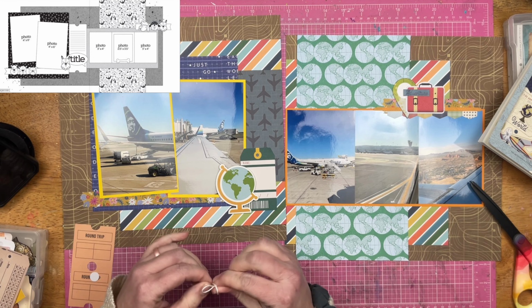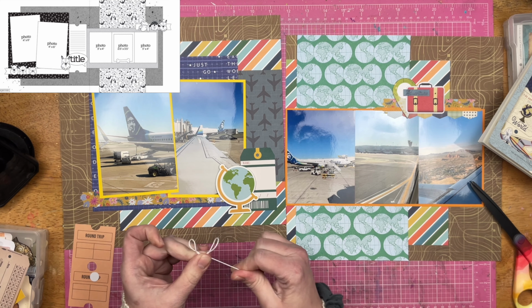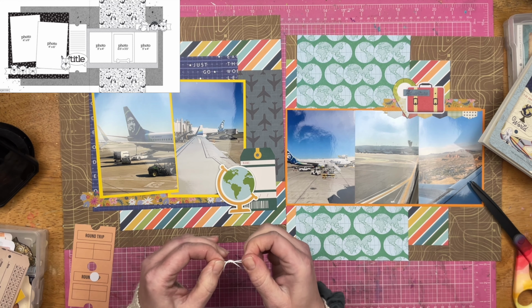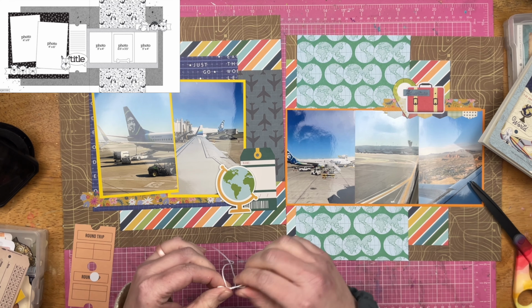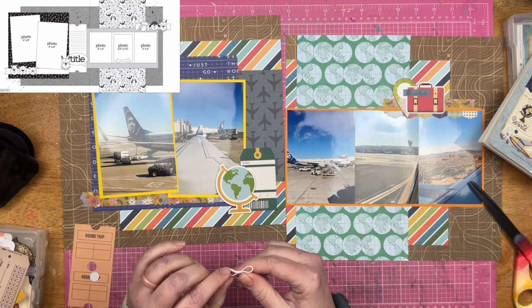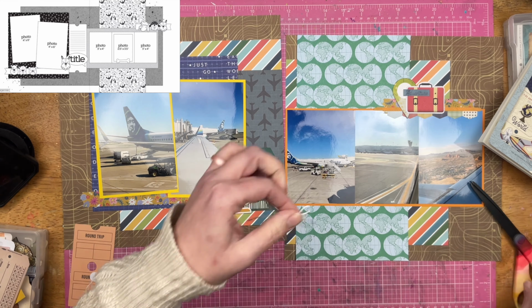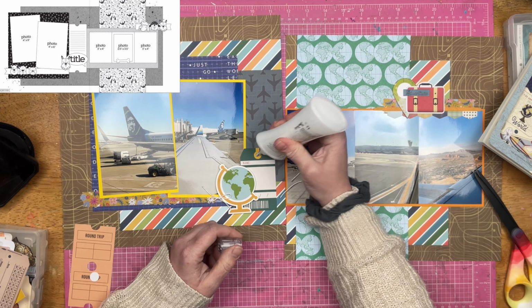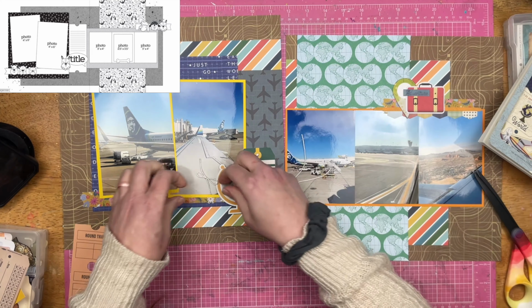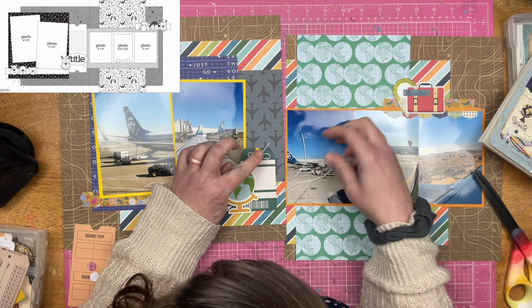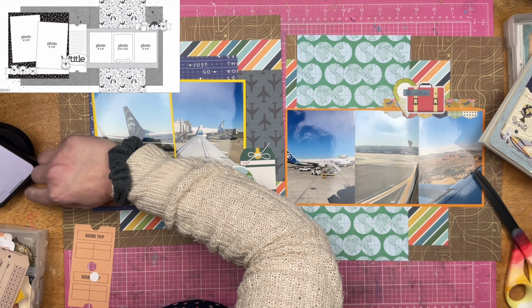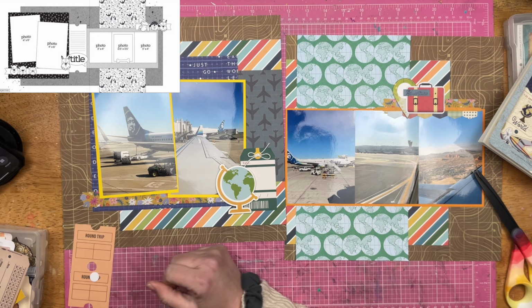So I grabbed this tag and I am going to use some crochet thread and I'm just going to tie that bad boy into a bow, dollop some glue down on that tag and put the bow down on top of the tag. Now, I don't like naked tag holes. If you've been around for a hot minute, you know that. I just can't handle them. They drive me insane. So we're going to go ahead and cover up that tag hole so that it is not naked.